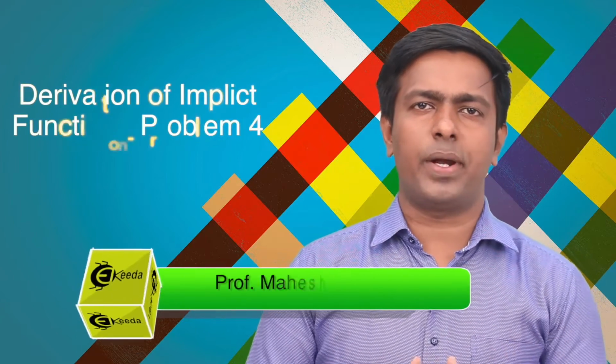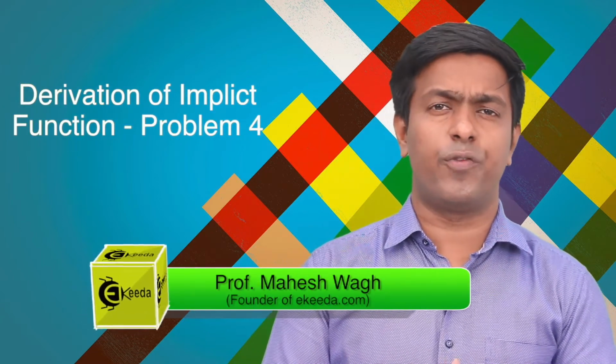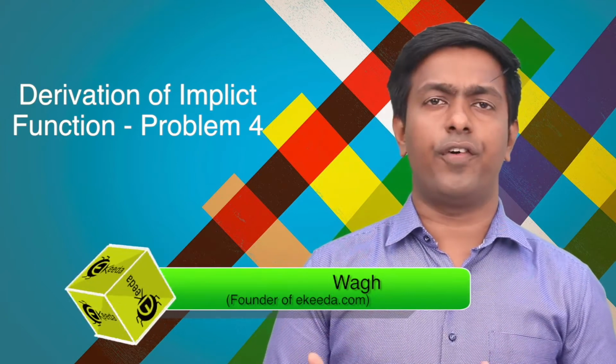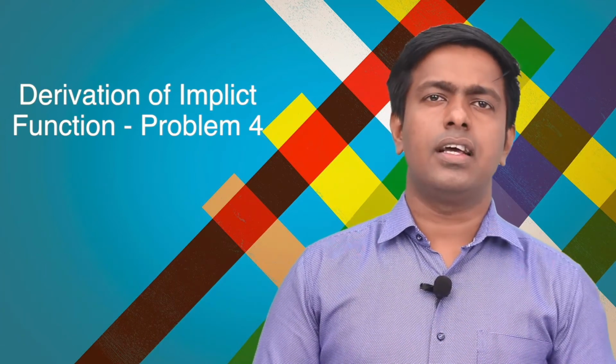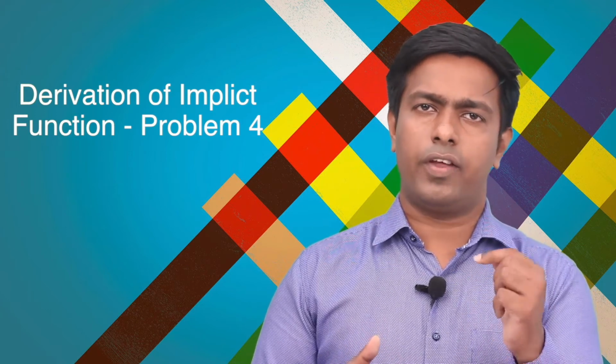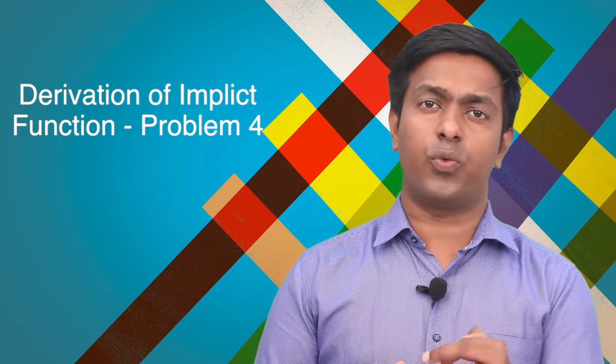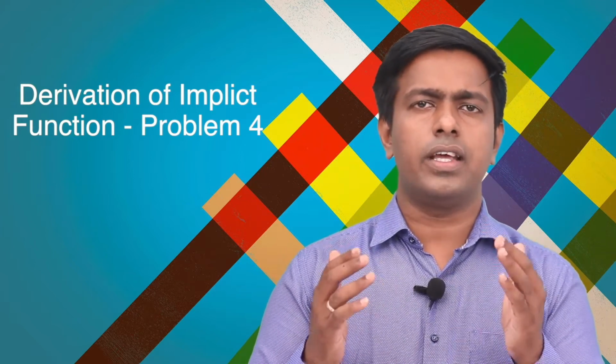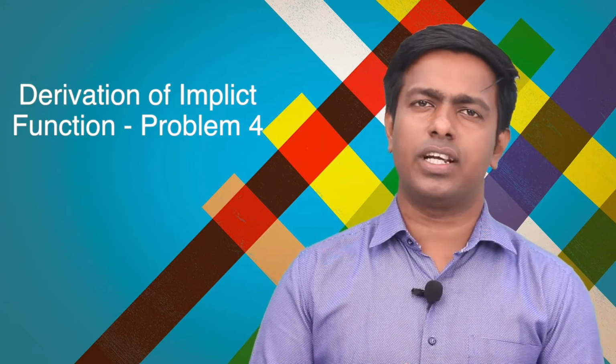Students, so after completing the third problem, let's move to the fourth problem on implicit function. So here we have a function and we have to derive one result. Now here we have a variable as a function of other two variables implicitly, and we'll solve this question with the help of the concept of implicit function. So let's see how we get the solution.